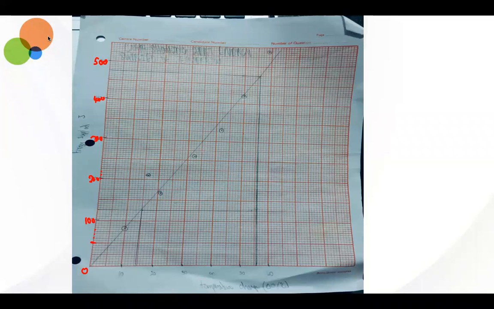This comes from experience of plotting graphs, right? You won't get it overnight and you won't understand how to plot graphs overnight. It will take some time for you to actually go ahead and plot a graph. But follow me again. In the middle of 0 and 100, you will have 50, right?